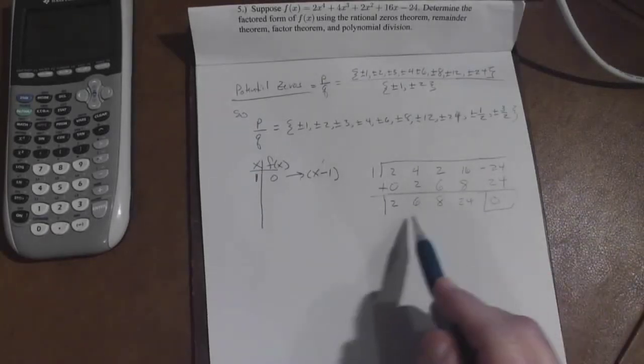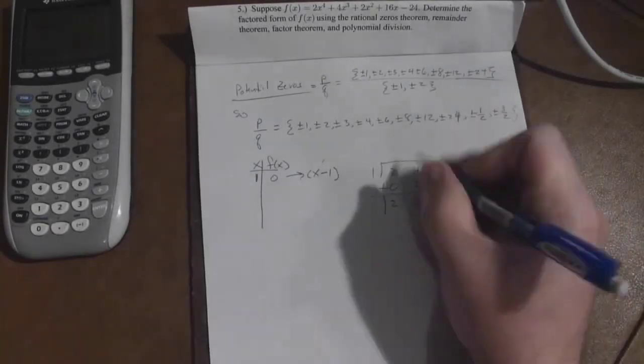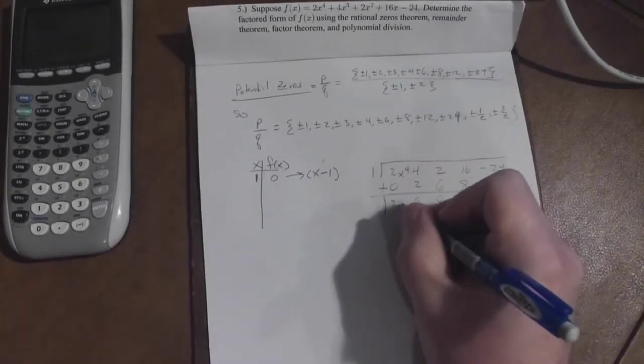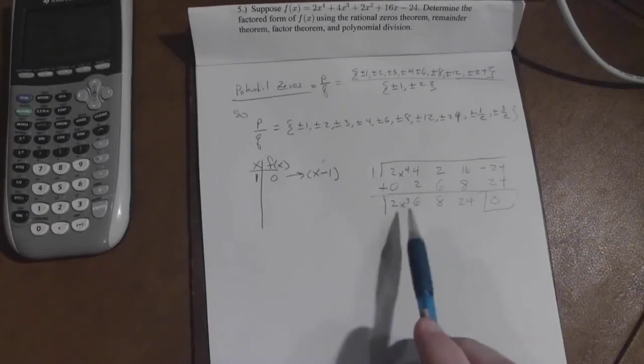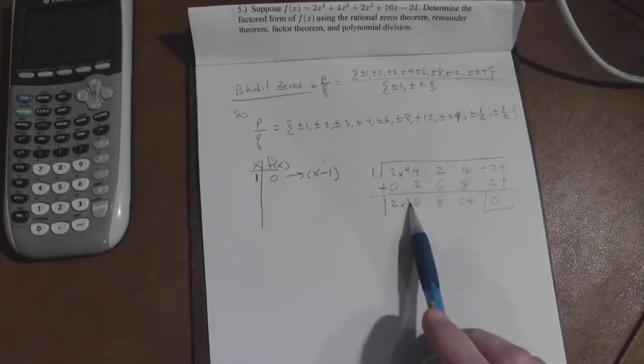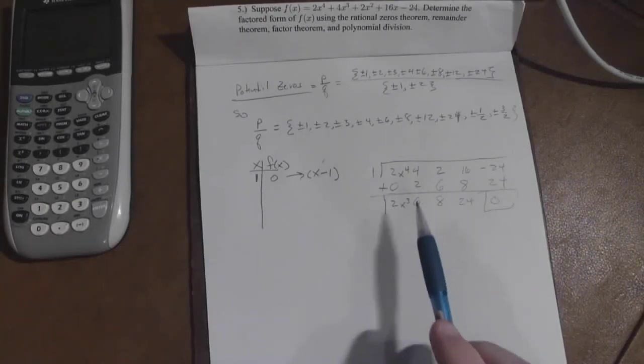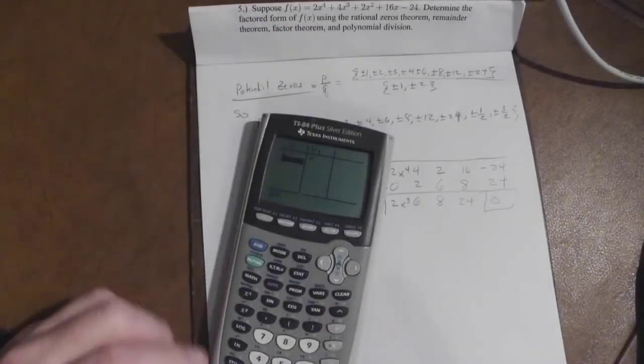Here are the coefficients of our depressed expression. This started at an x to the fourth. This is for an x cubed, starting at an x cubed. We will notice that's not quite quadratic yet. So we do have to test a few more numbers in our list.